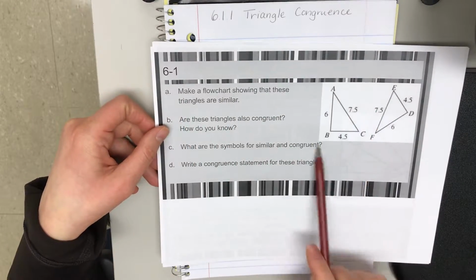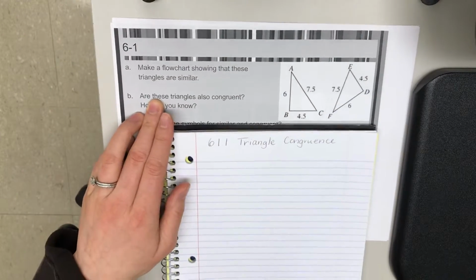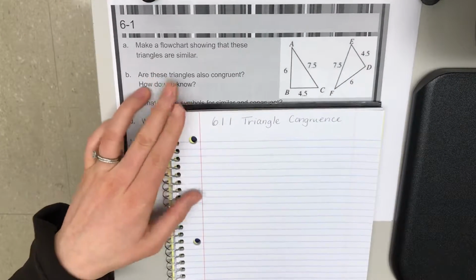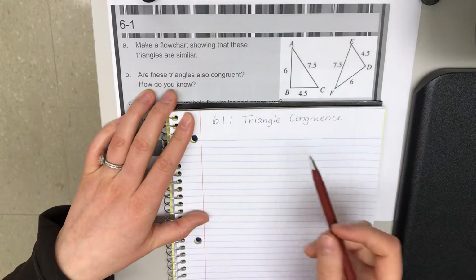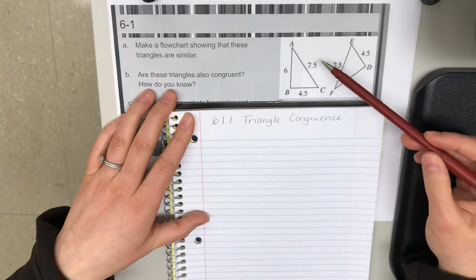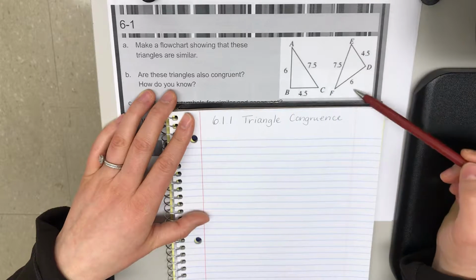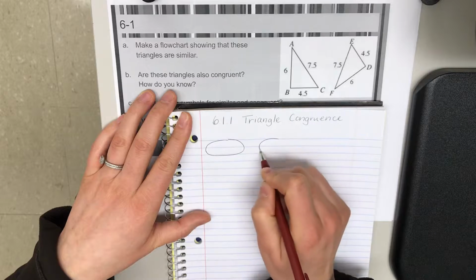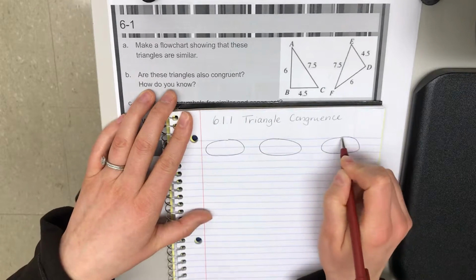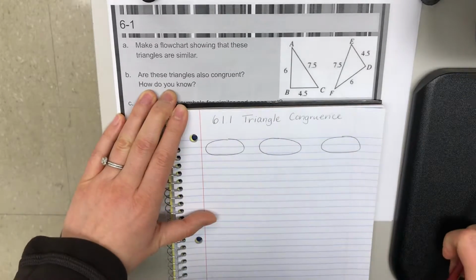All right, so this is 6-1 in your book, and they're asking us to make a flowchart showing that these 2 triangles are similar. Okay, so I'm going to put it right here so you can see the triangles. Remember, in a flowchart, I want to figure out what information I know. And in this case, I know all 3 side lengths. So I'm going to have 3 bubbles, 1, 2, 3, and they're all going to lead to a final bubble.